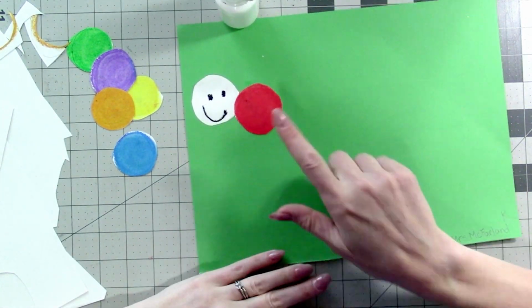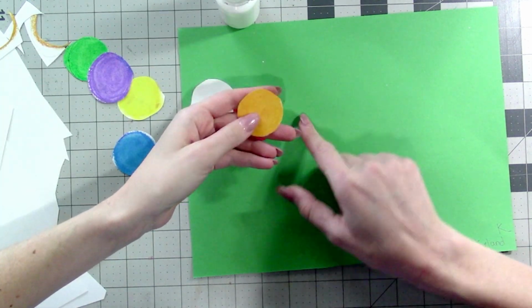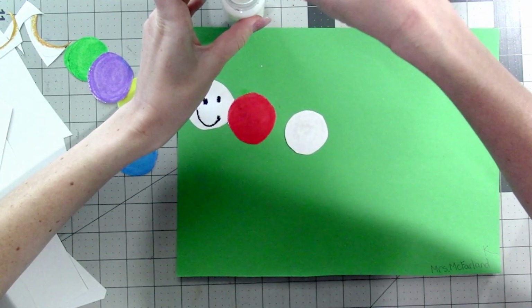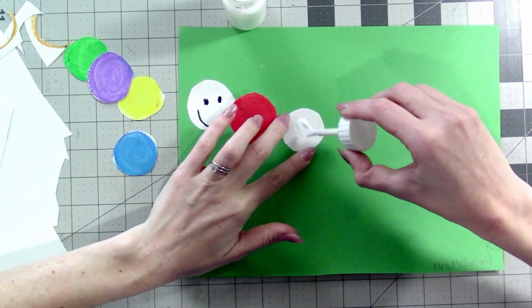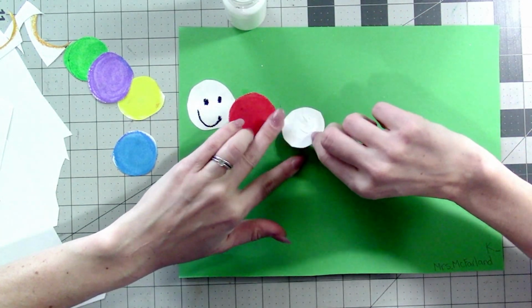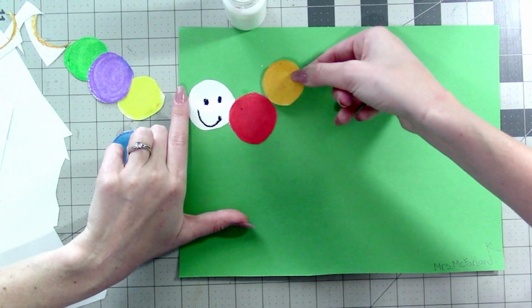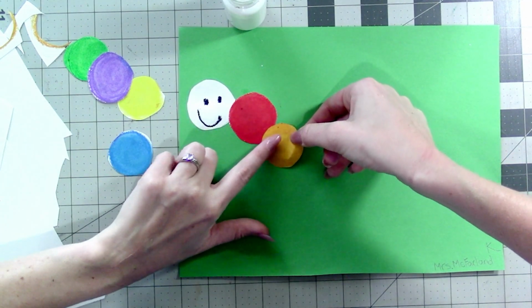Okay, the next color in the rainbow is orange. Let's flip over an orange, brush some glue, flip this over. It can go up here or down here or straight, wherever you want, around your red. I think I'll go like this.